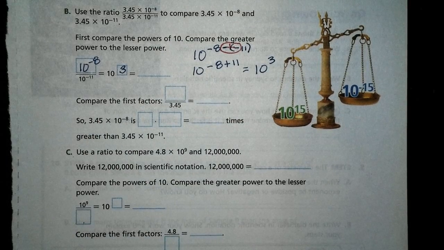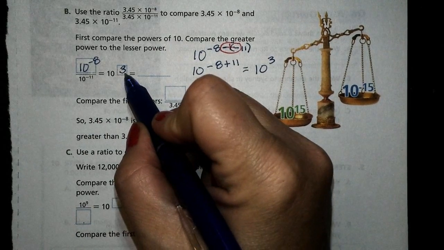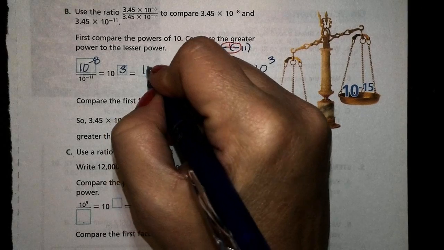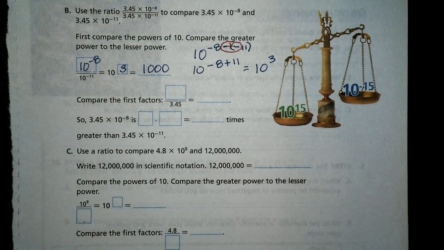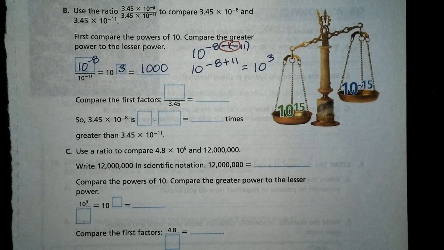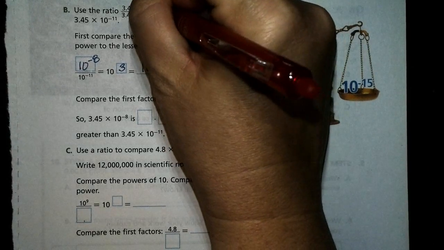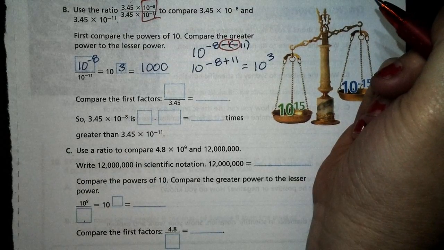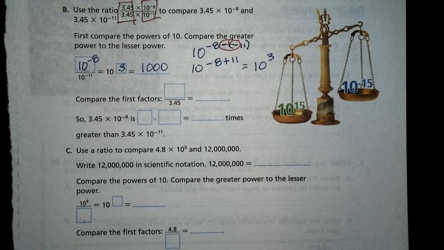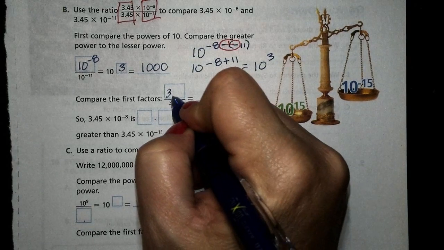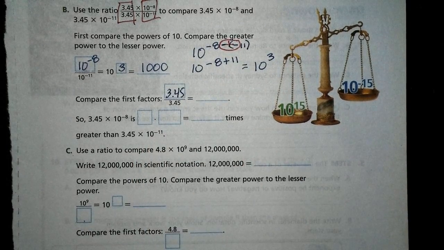All right, and now we need to write it in standard form. Remember, I told you the trick. The exponent tells you how many zeros you should have in your answer. Next part says compare the factors. So we're looking at the first two parts. We just did this part here. Now we're going to compare this part here. So we have 3.45 divided by 3.45. Well, any number divided by itself equals 1.